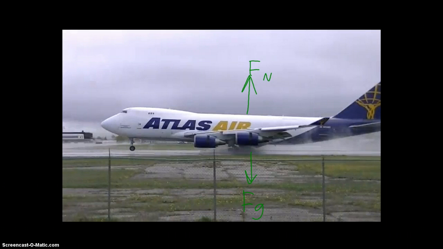Now, again, we also said that the airplane engines are now in reverse, trying to stop the plane in order to keep it from just crashing through whatever's at the end of the runway. So we will draw an F applied because it doesn't have a real name here. But we also know that the wheels are going to encounter some friction too, and that friction is also going to try to slow the plane down, so friction will be added.